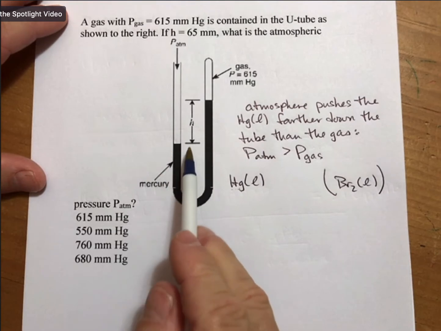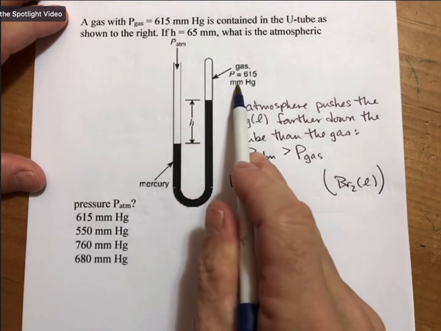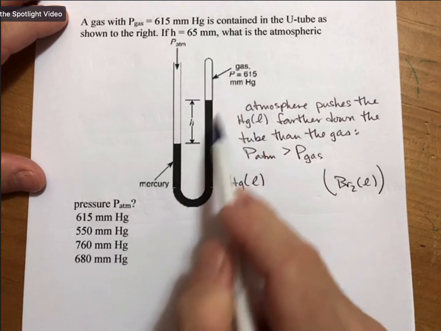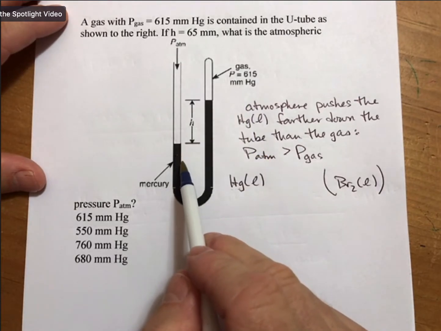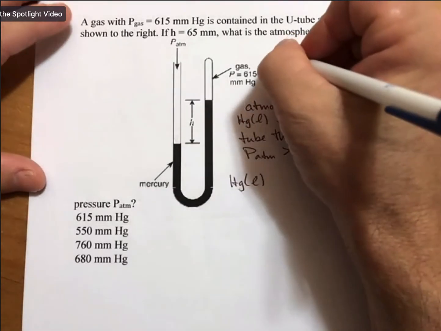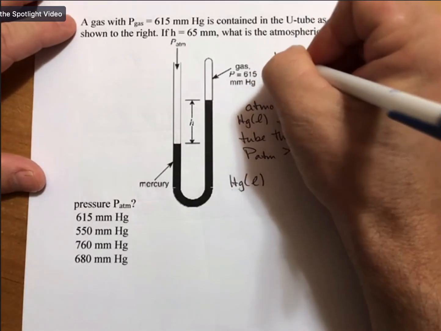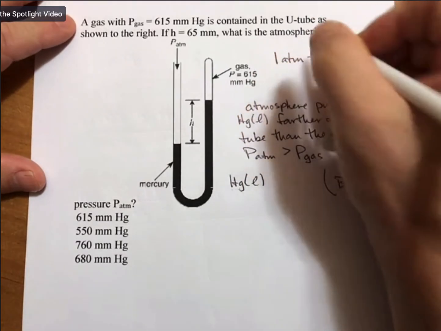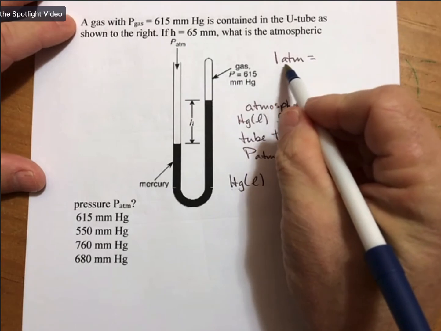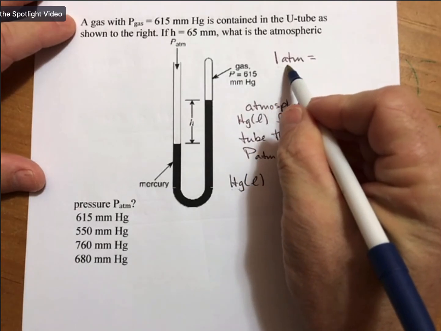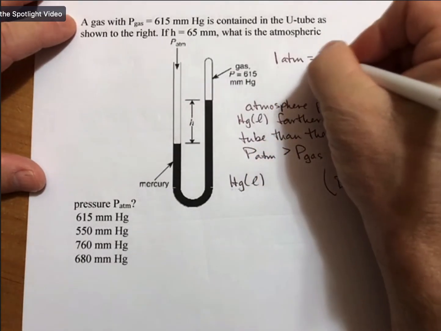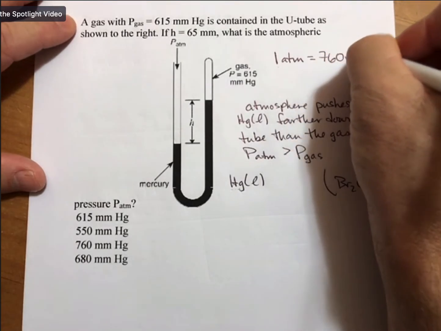Now, another thing is that millimeters of mercury is a measurement of pressure. And in the lecture outline videos, we said 1 atmosphere, which is the pressure of the atmosphere at sea level, is 760 millimeters of mercury.